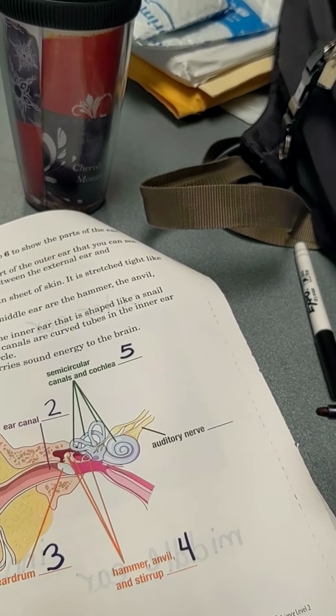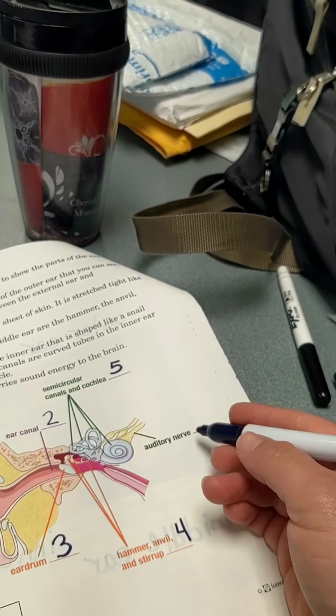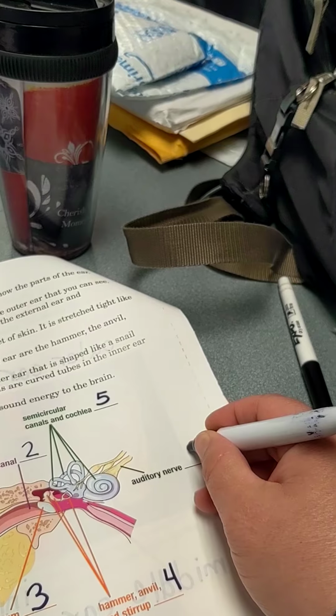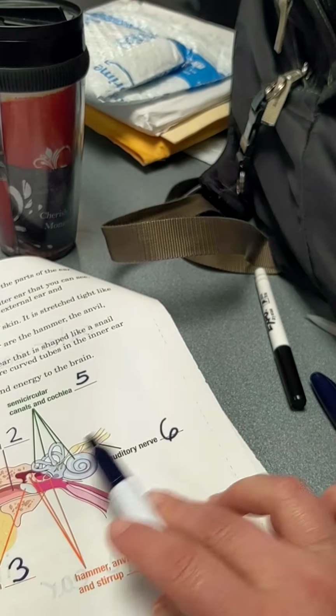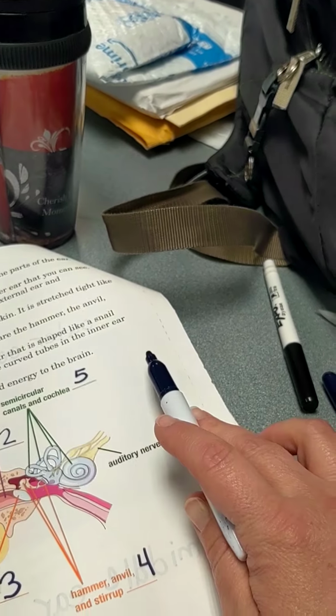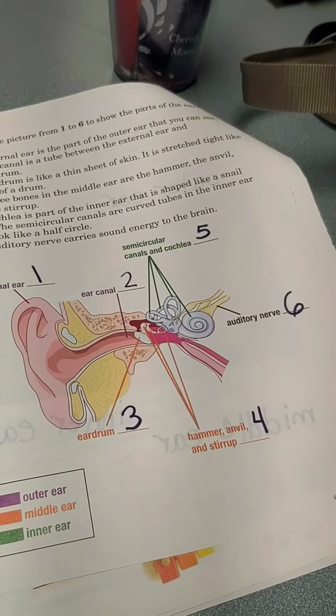The number 6, the auditory nerve carries sound energy to the brain, and this is where it connects. And this is how we hear. All these parts work together so we can hear, and that takes you up to the brain. And that's how you can hear, is that connection there. So that is our science for today.